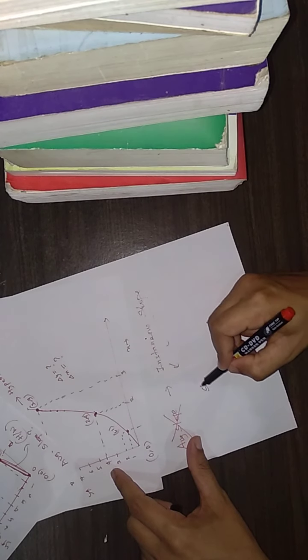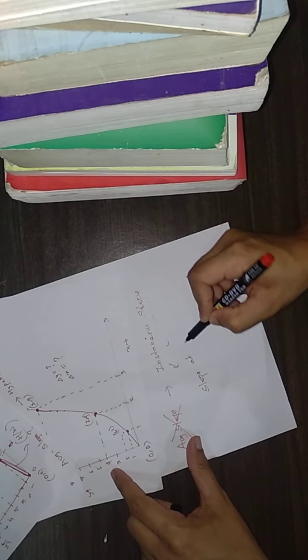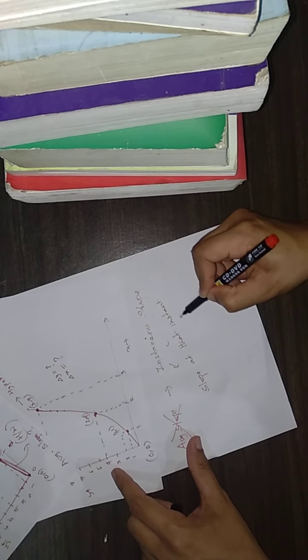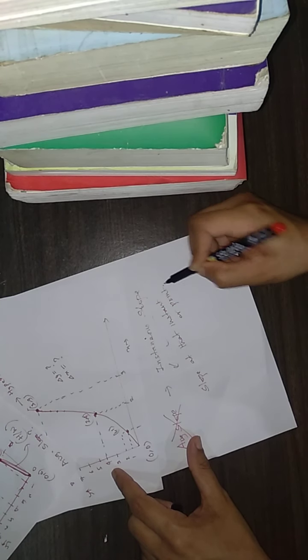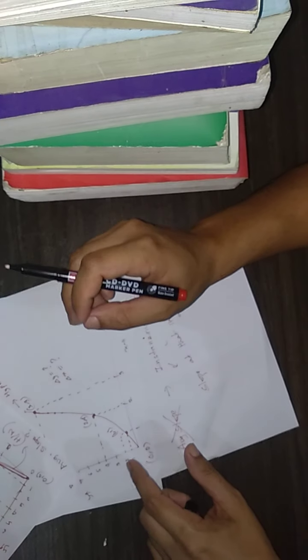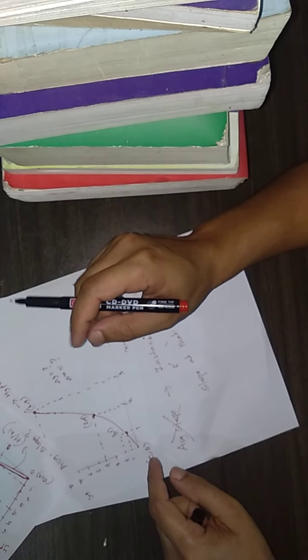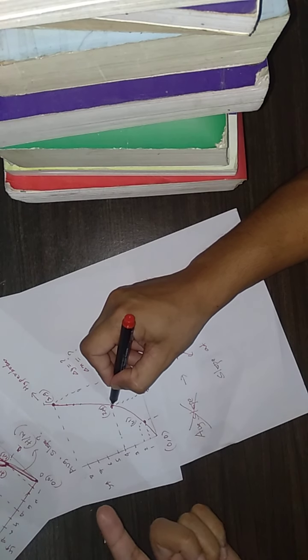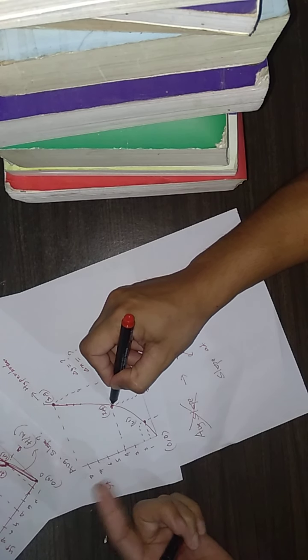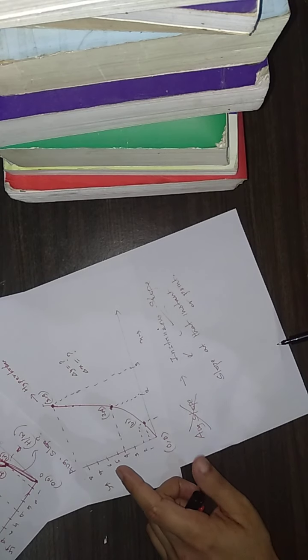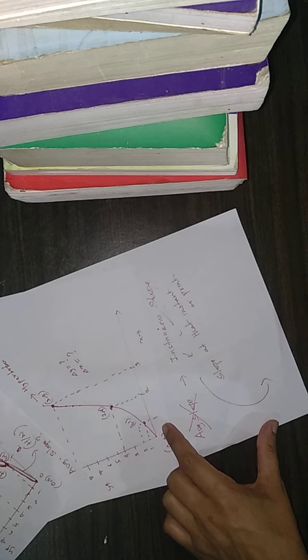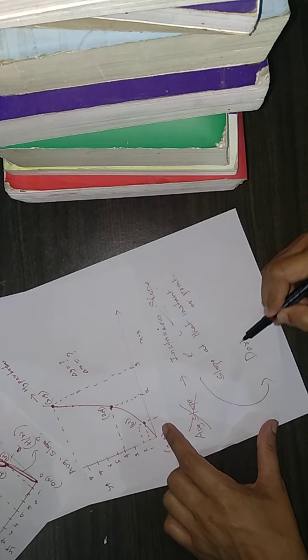Instantaneous slope means the slope at that instant or point. Slope at that particular point is known as instantaneous slope. So if somebody asks you to calculate the slope at 2,4, you will calculate the instantaneous slope at that point. How do we calculate the instantaneous slope? That is given by the derivative.